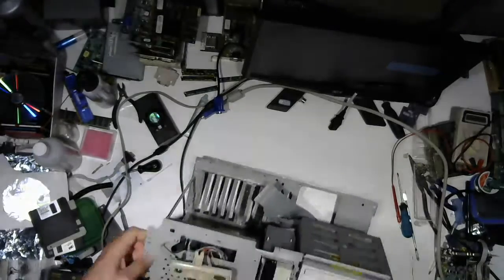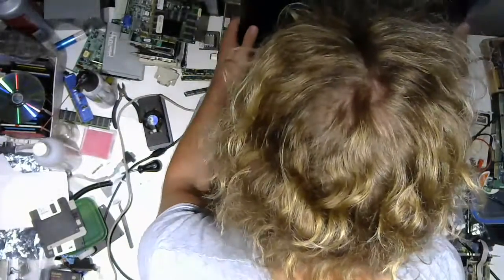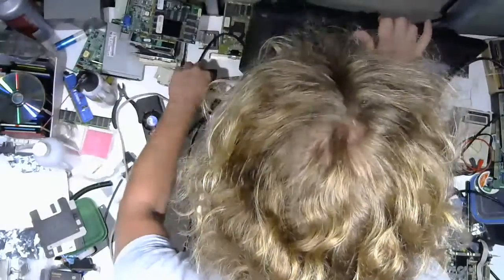And I'll find the screw for that later. And that's pretty much it for that 486. I have another 486 somewhere, but for now, we're going to focus on this. I'm not sure if I did any kind of introduction onto this system. This is a nice, beautiful case.